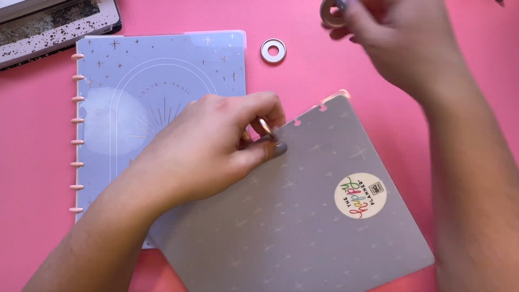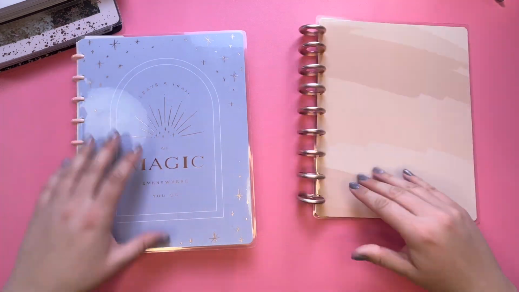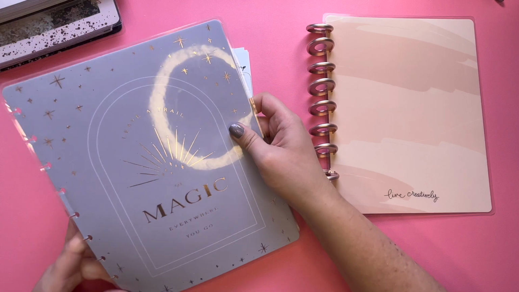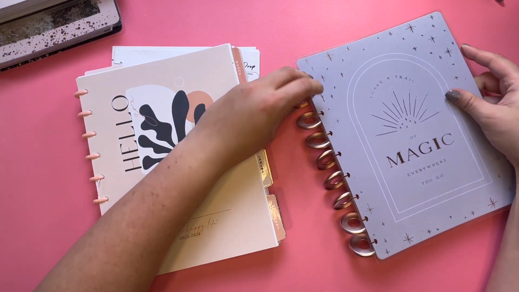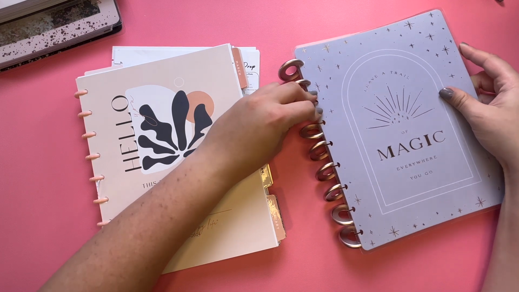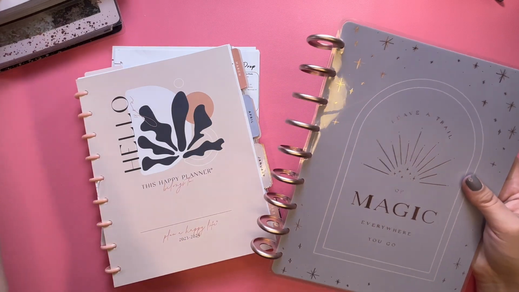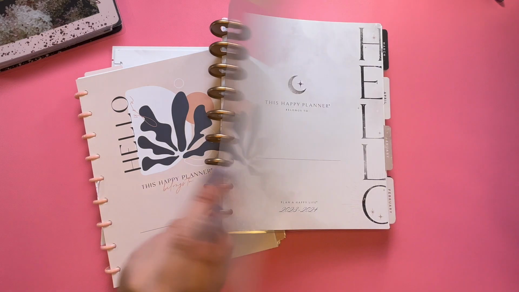Just because the Happy Planner discs are hearts, which are super cute, but then they get twisted around and they're not always facing the same way, and it kind of makes my OCD go a little crazy. But oh no, I would almost rather these discs be on my functional planner and these discs be on this planner.